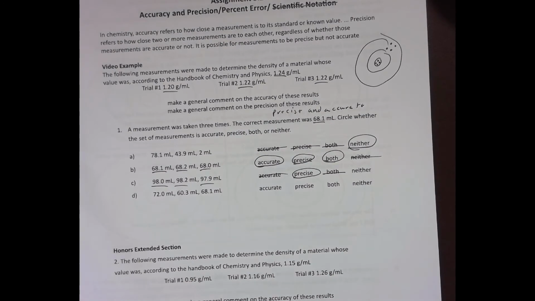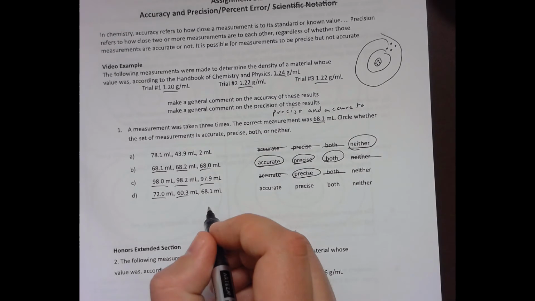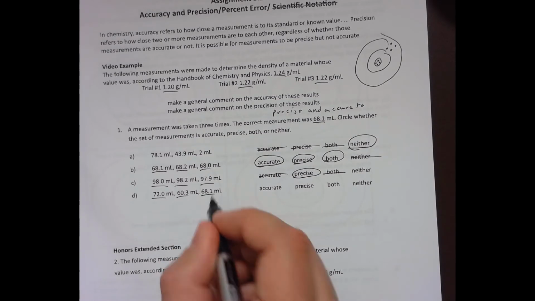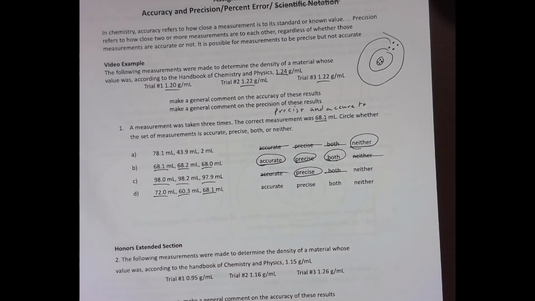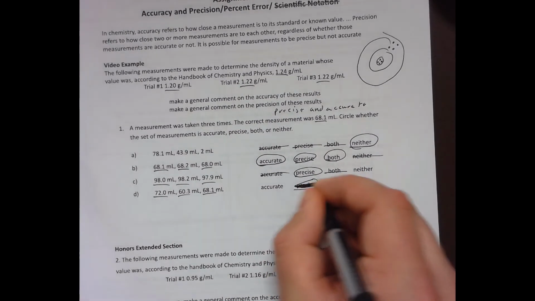Now, on our part D, we have a 72, a 60.3, and a 68.1. So in this case, we are not precise, so it can't be precise at all. So it can't be both.